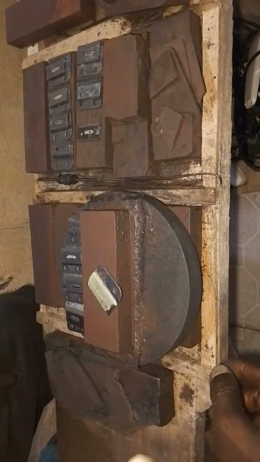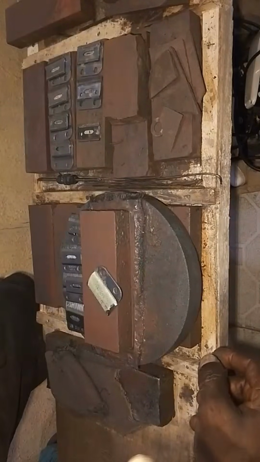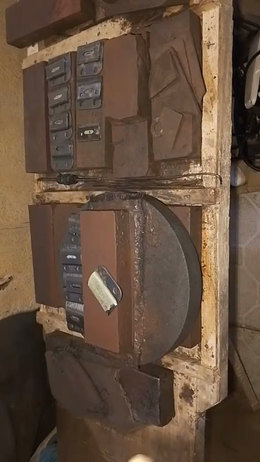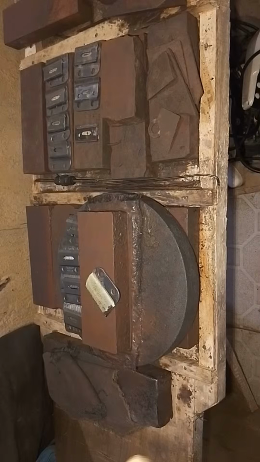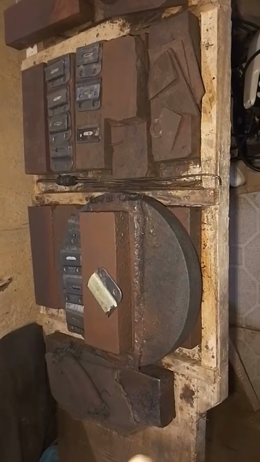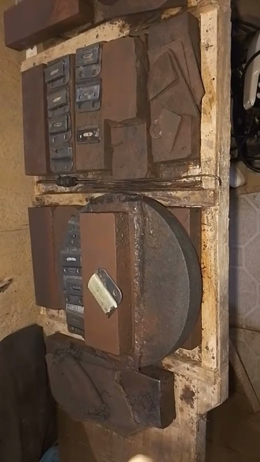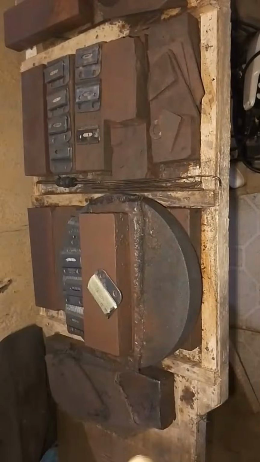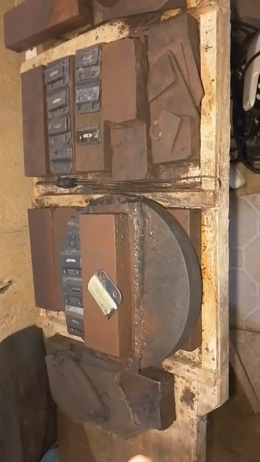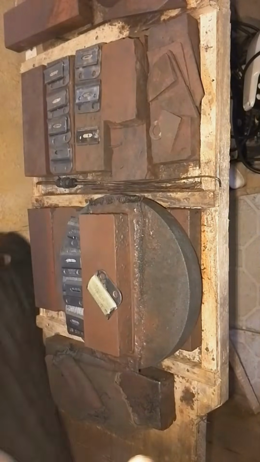Let me check the network. Yeah, the network is okay. I've tampered with the setting. I'm sorry, I will correct it. I want to put on the light. Okay, the light was on before. I'm sorry for that.